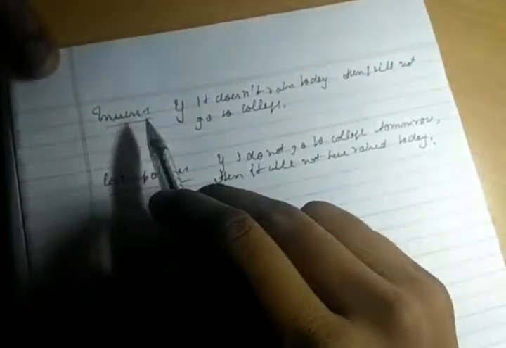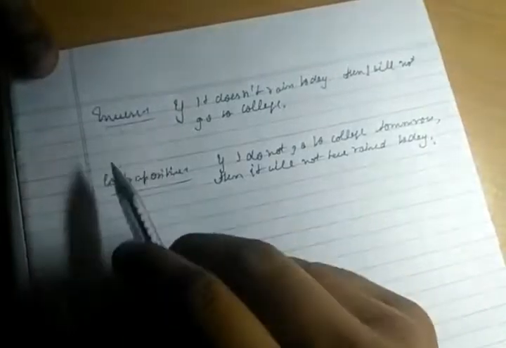And the contrapositive will be: if I do not go to college tomorrow, then it will not rain today. Okay, so these are the parts of the conditional statement, which are converse, inverse, and contrapositive.